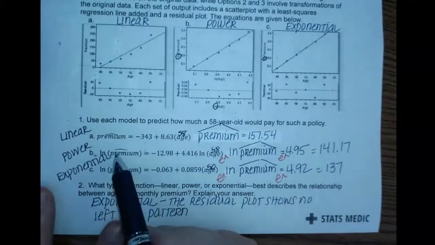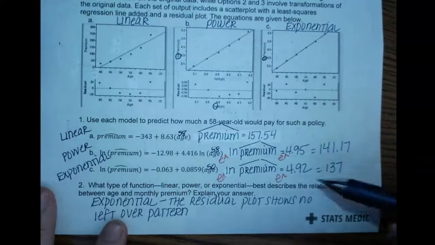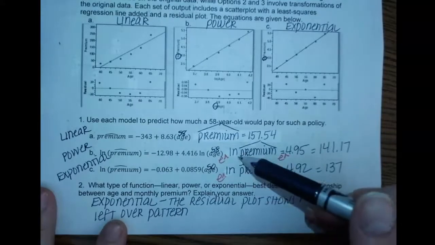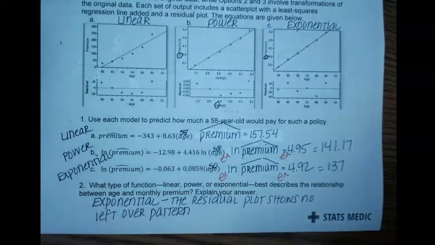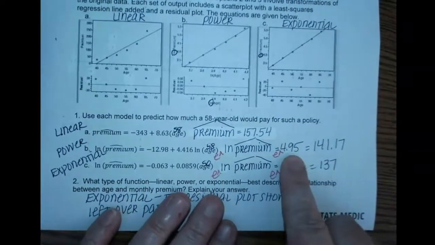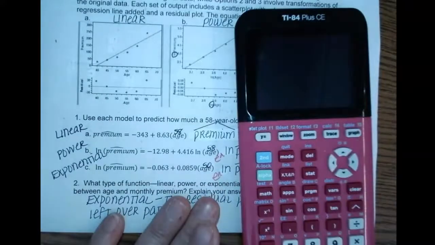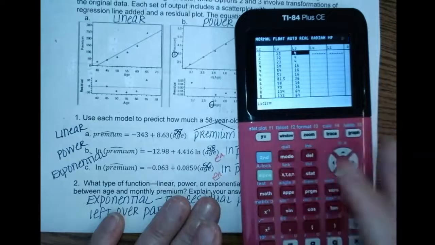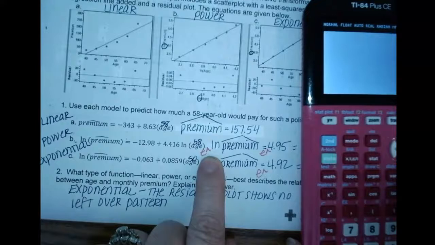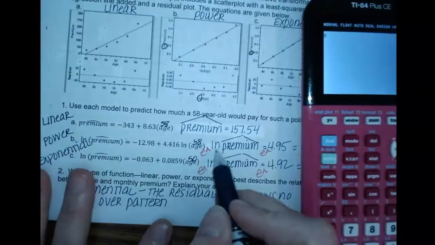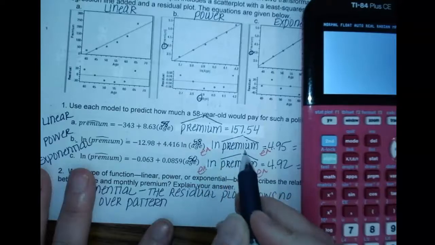Okay, so when you calculate each of these out, here's the numbers you should have gotten. If you did something to the y value, as you did in power and exponential, remember you have to undo it. So let me show you. If you got 4.95, you're halfway there because remember it's the natural log of the premium. So if you have a natural log, you undo this using the e. That's Euler's number, and it's a constant that's the opposite of a natural log. So the e here cancels the natural log, leaving just the word premium.